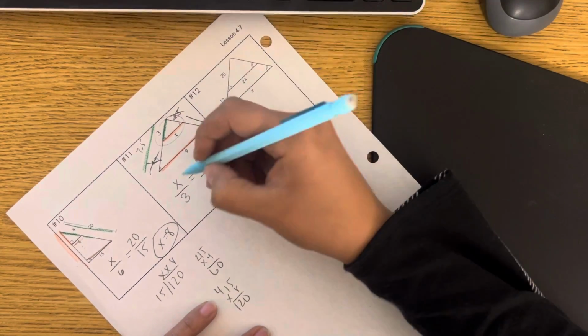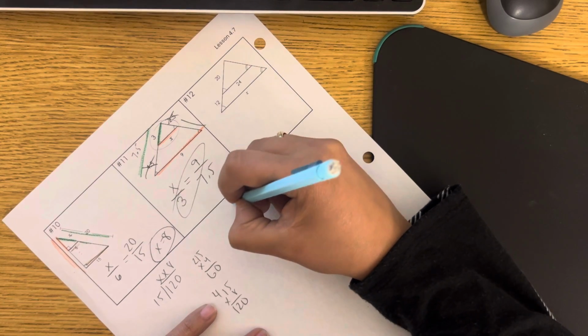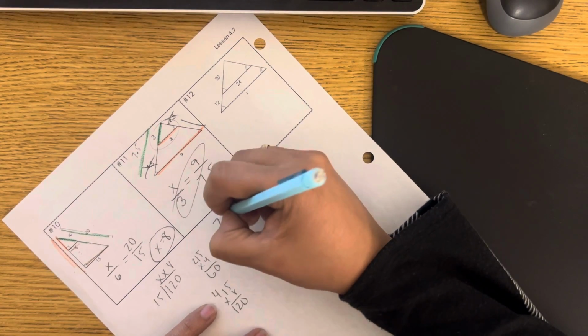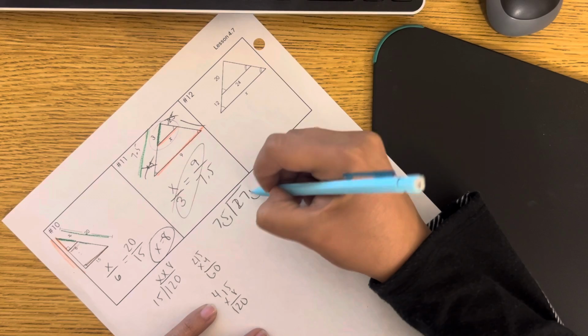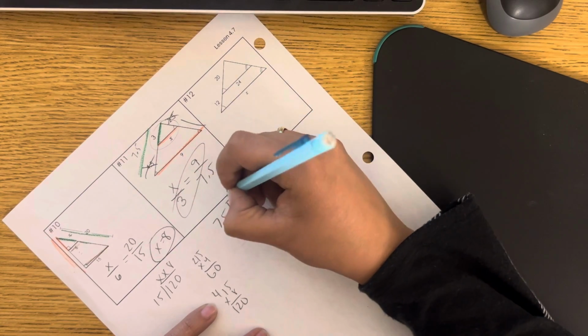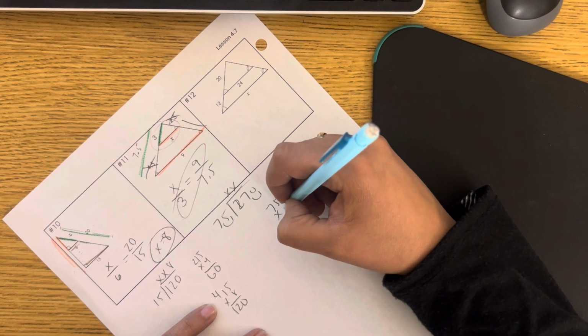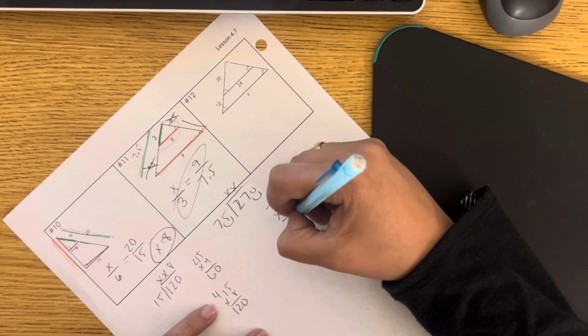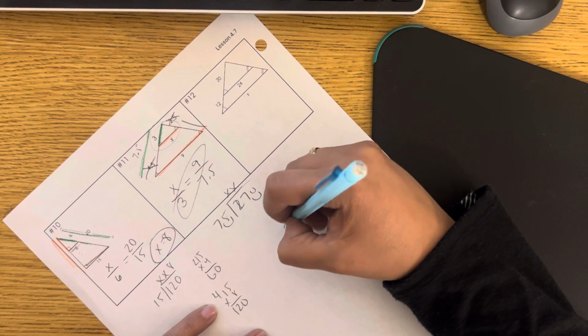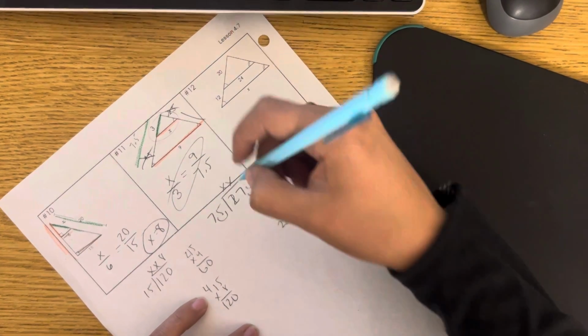like we determined. 3 times 9 is 27. Then I'm going to divide by 7.5 by moving the decimal place over. 75 does not go into 2 or 27. So I have to figure out how many times 75 goes into 270. Which would be 3 times.